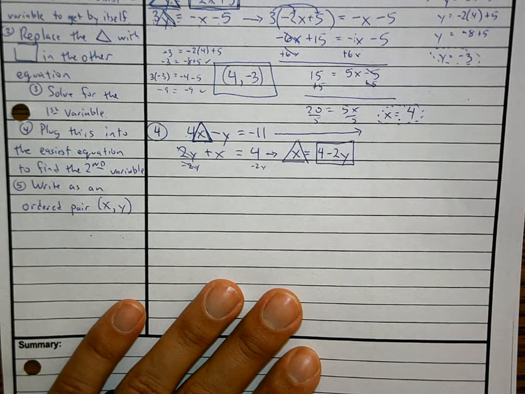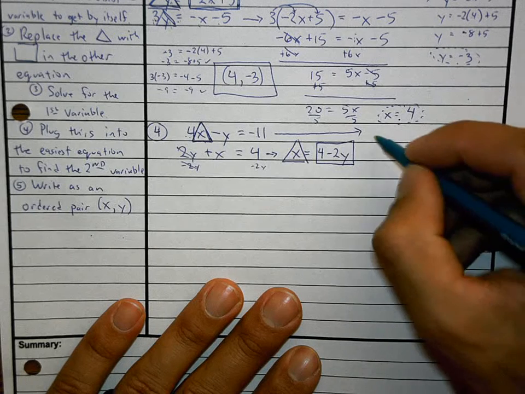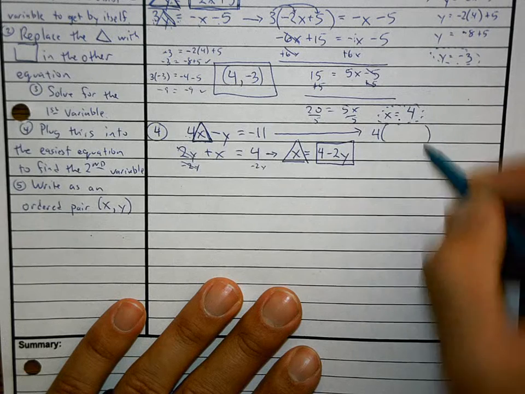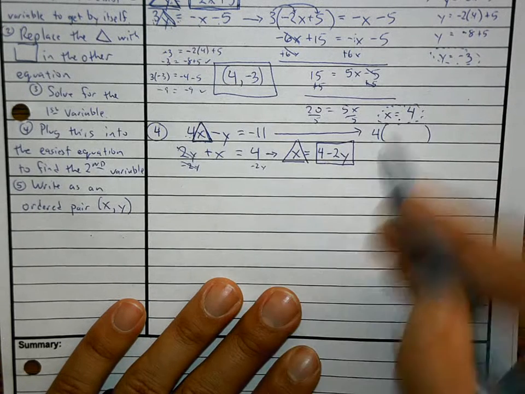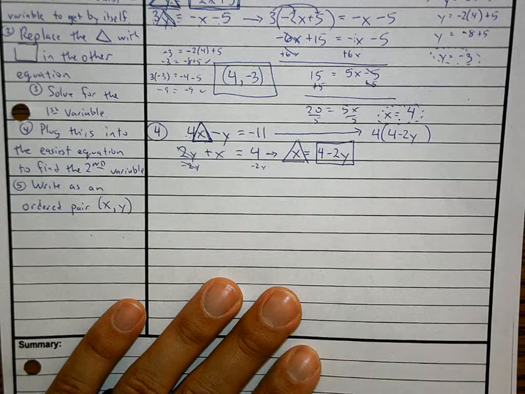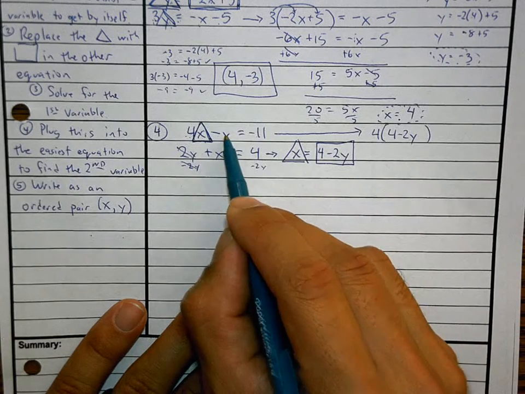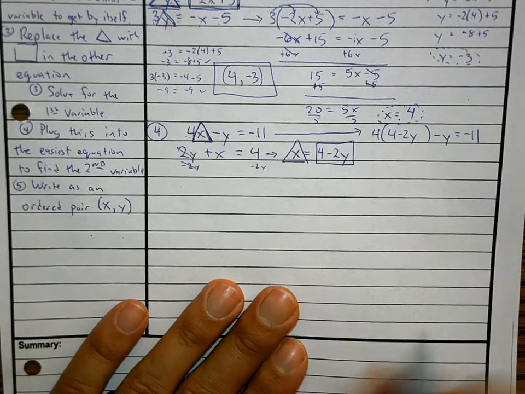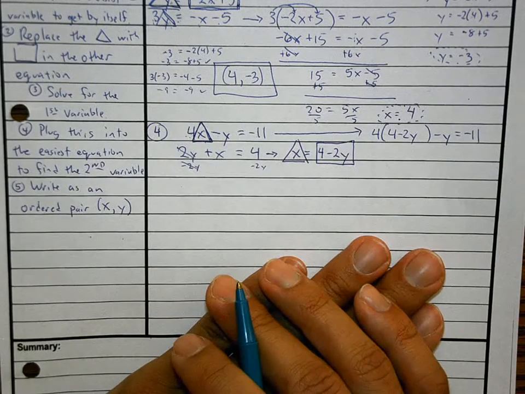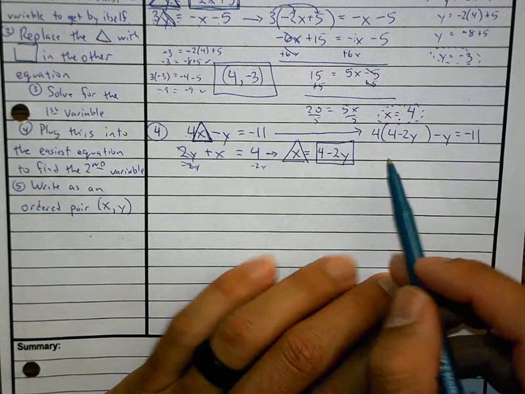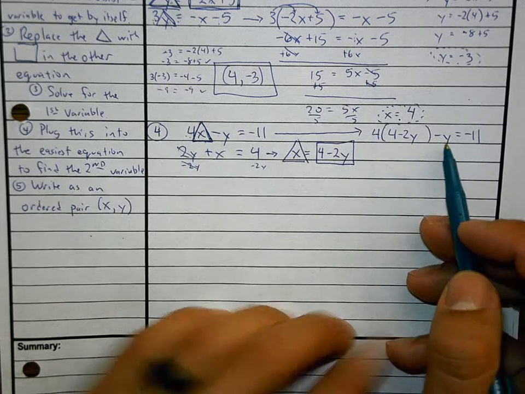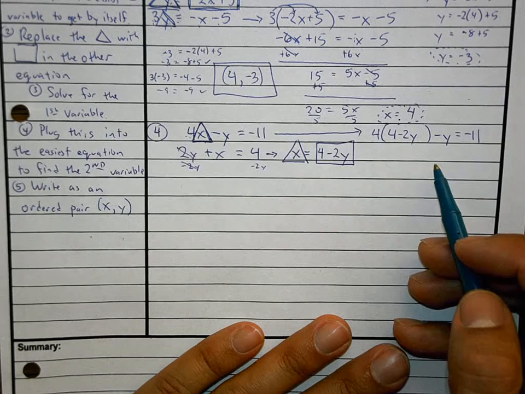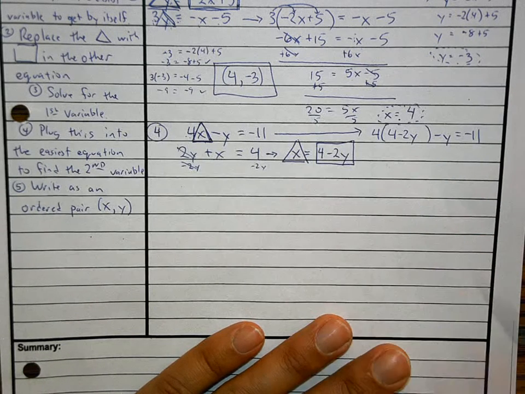Oh, yes. 4, instead of the triangle, parentheses, the triangle weighs the same as 4 minus 2y, minus y equals negative 11. That's what I'm hoping you wrote down. Now I'm curious, how many of you wrote down exactly what I have up here? Please raise your hand and see how many got it correct with the substitution method. Ooh, not enough. Okay, that's less than 50%. So I'm glad I'm going to do one more example after this.